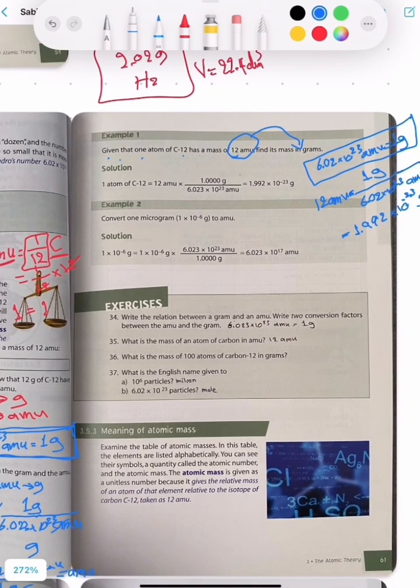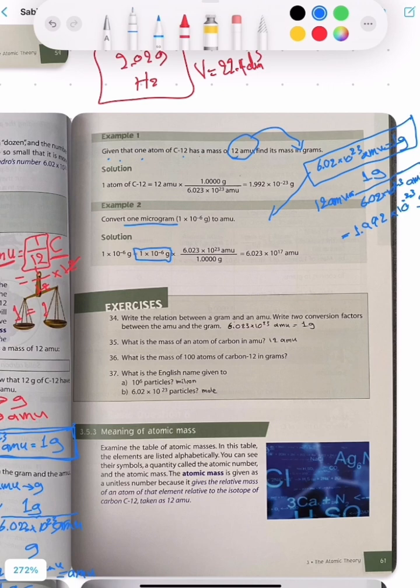Example number 2: convert 1 microgram, which is 1 times 10 to the power of negative 6 grams, into AMU. Here, write down what you have from the question, so you have grams. Write down the relationship. Again, this is your relationship. Grams should be right across, so 1 gram. It's 1, okay? Do not get confused. And we have Avogadro's number, so we have the AMU above. Cross out grams, and you will get AMU. You can use the calculator.